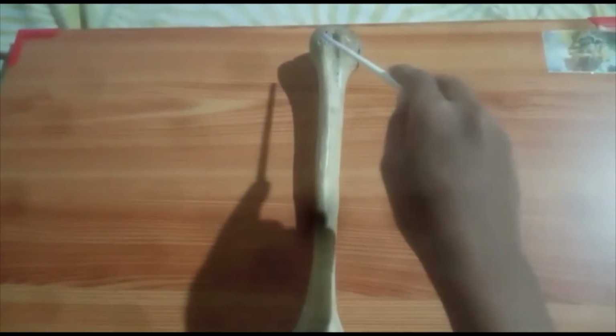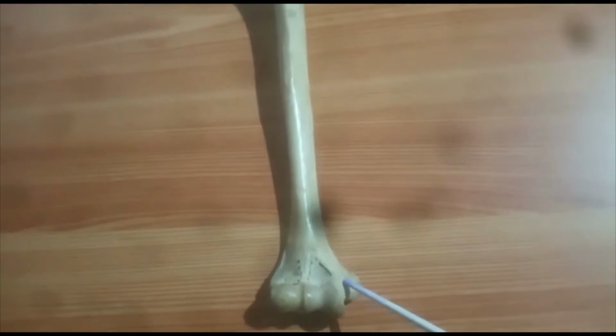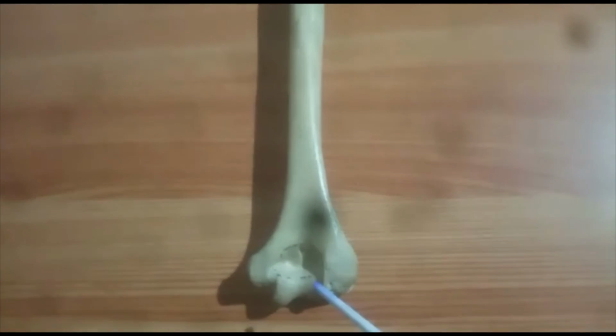The lesser and greater tubercle, the coronoid fossa, the radial fossa, capitulum and trochlea all are the bony landmarks of the anterior aspect of the humerus, and the medial epicondyle is the bony prominence on the medial aspect of the humerus, and the olecranon process is also a bony landmark of the humerus on the posterior aspect.